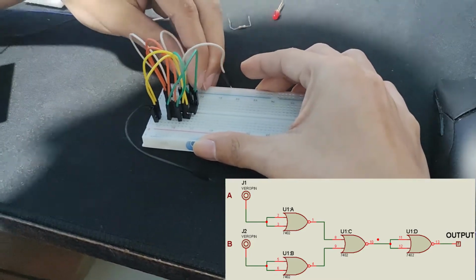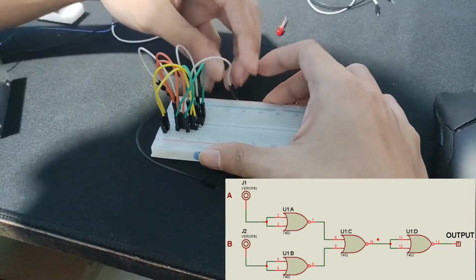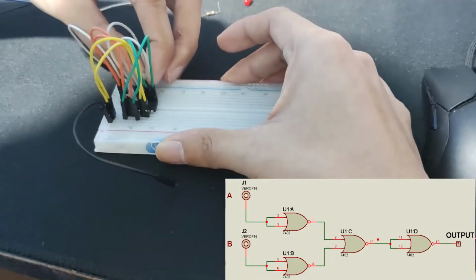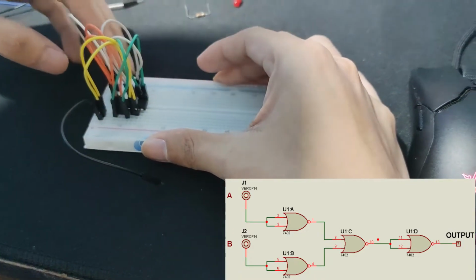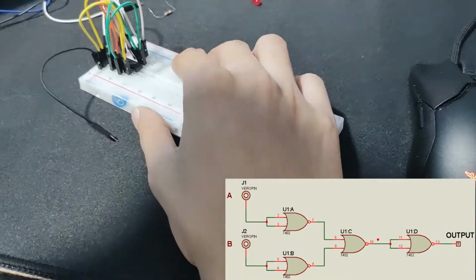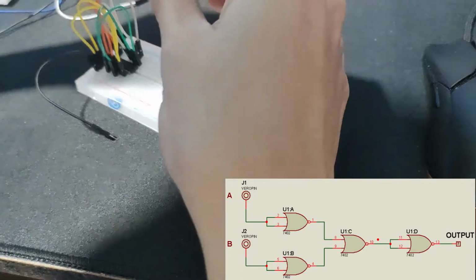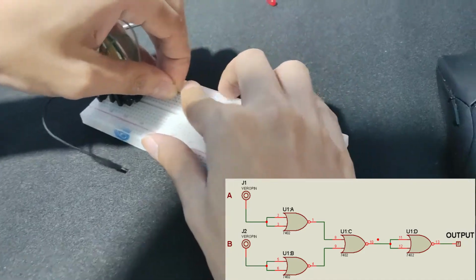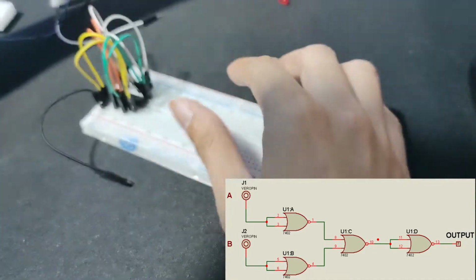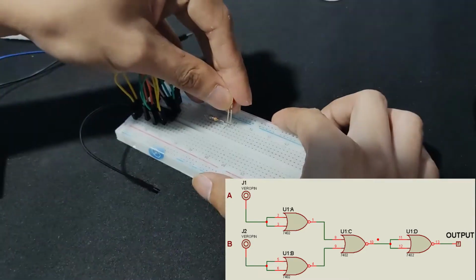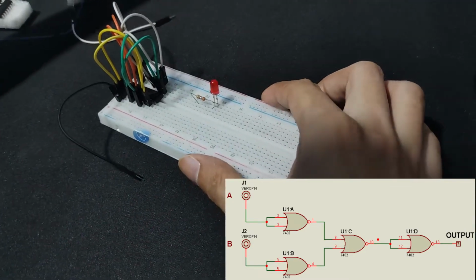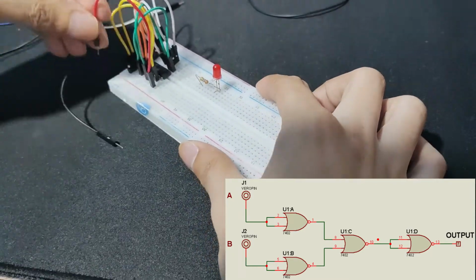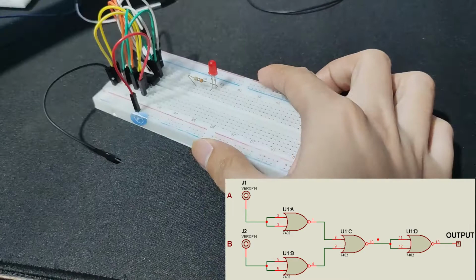Then 13 is yung output. Ground natin yung IC. Then yung LED.